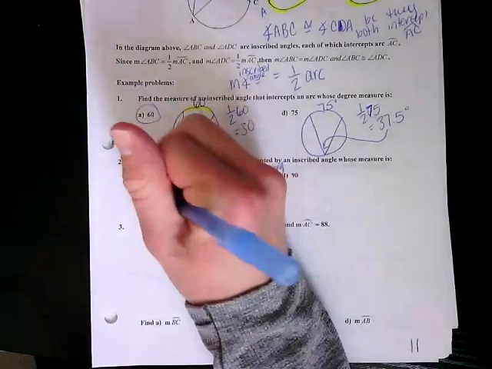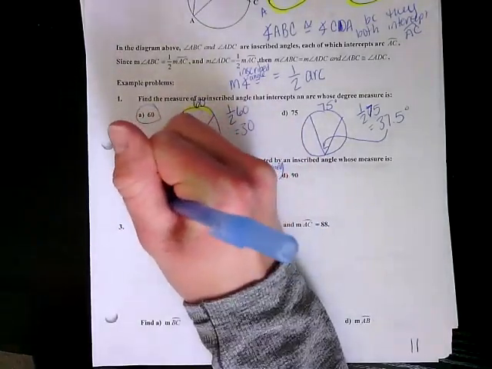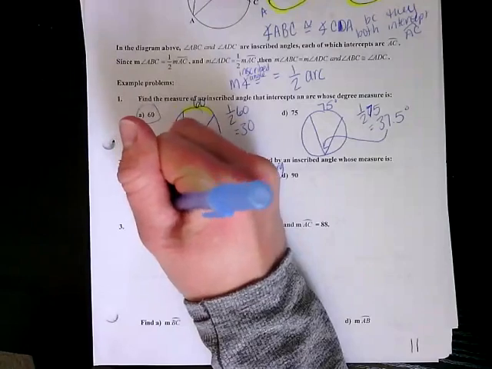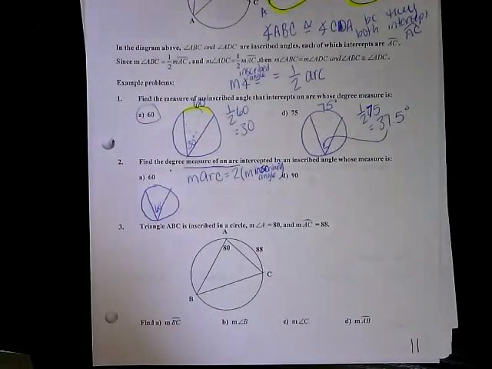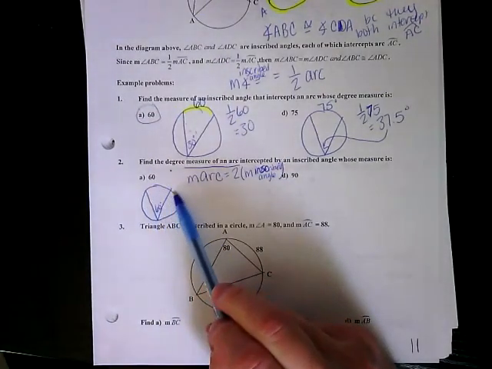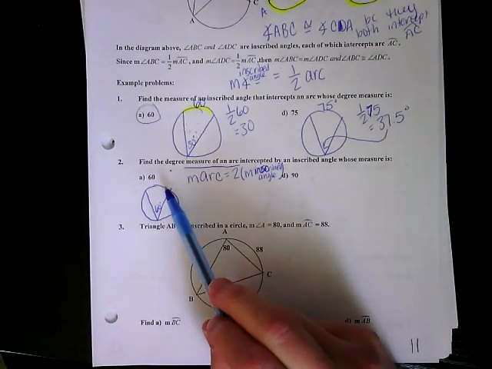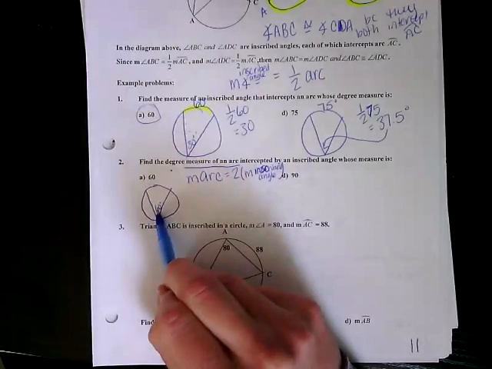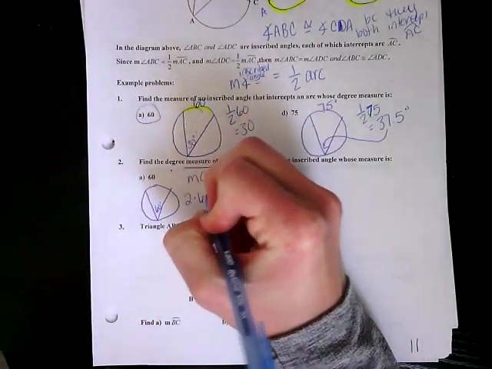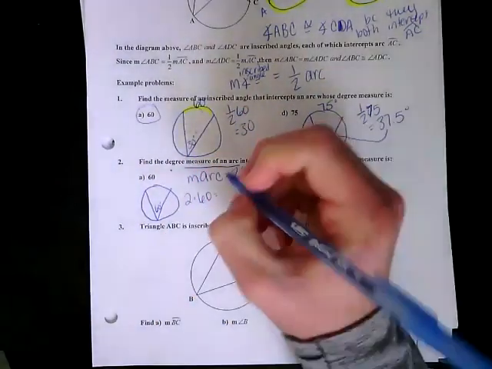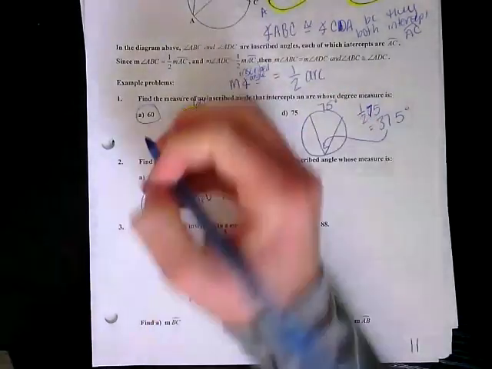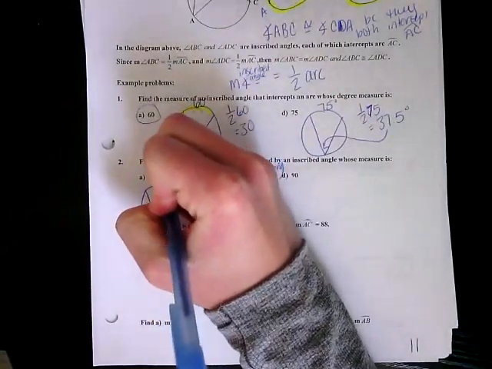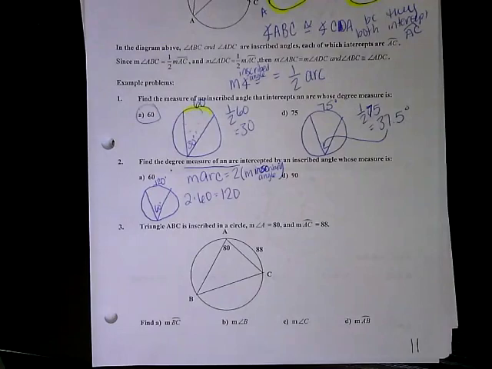So let's draw a diagram. Our inscribed angle is 60 degrees. Since the intercepted arc is twice the measure of the inscribed angle, and our inscribed angle is 60, we're going to do 2 times 60. So 2 times 60 is 120. So the measure of this arc is 120.